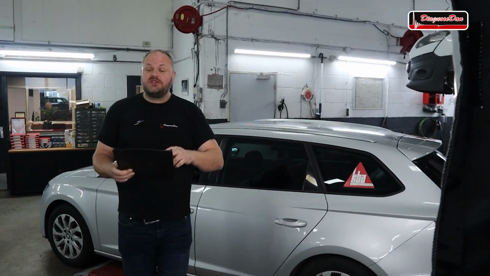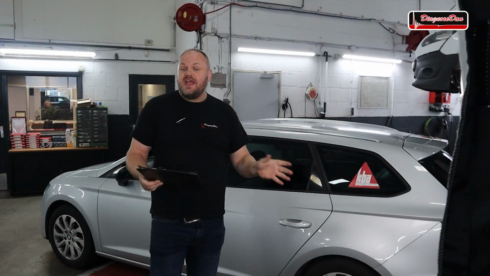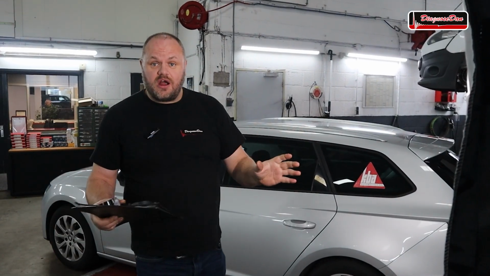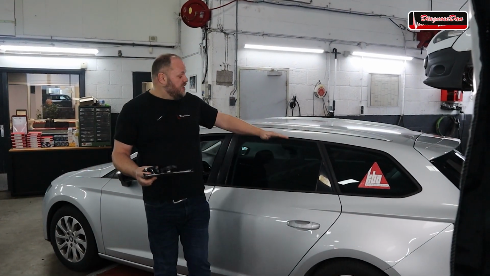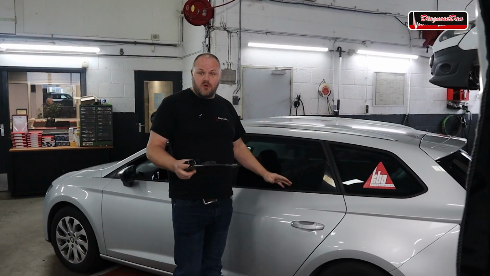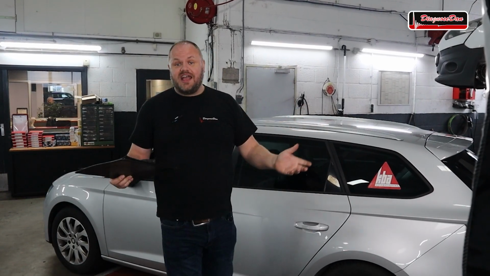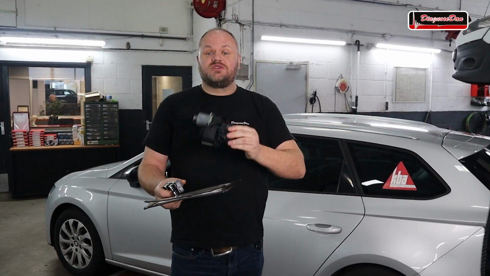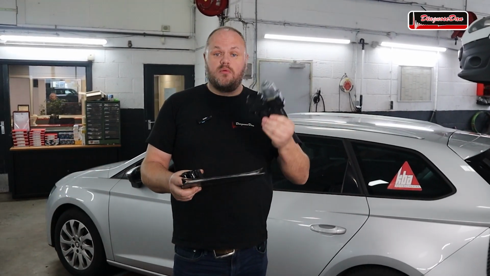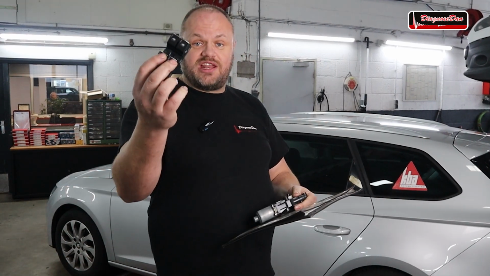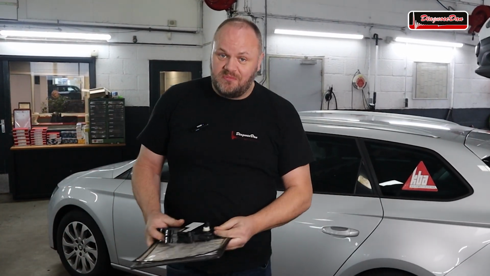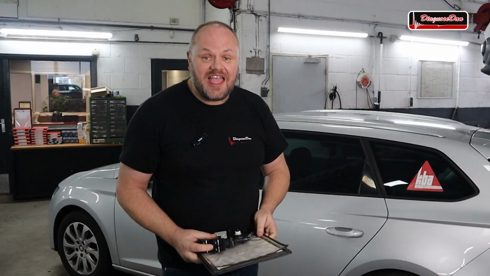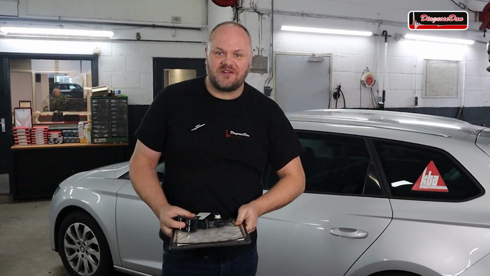Today we are working on a 2016 Seat Leon, and the only thing that's wrong with this car is that the rear passenger window doesn't go up or down anymore. Now you might think, how hard can that be? But the technician that worked on this car has already checked the wiring. He has replaced the window motor with window module. He hooked up a new set of buttons, but still the window wouldn't move up and wouldn't move down. So let's see if we can diagnose this one together.